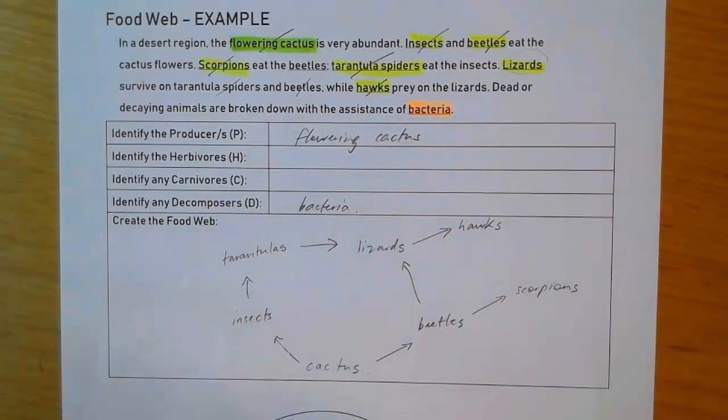Now, dead or decaying animals are broken down with the assistance of bacteria. The final thing to do is place the decomposer in the web. Now, it's true that in this web, the decomposer could interact with many, maybe even all of these organisms. So when we place it in a food web picture, we just choose one organism to link with the decomposer. It is there as like a token representation of the decomposer's role.